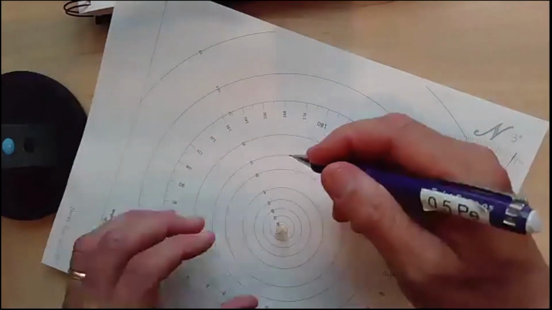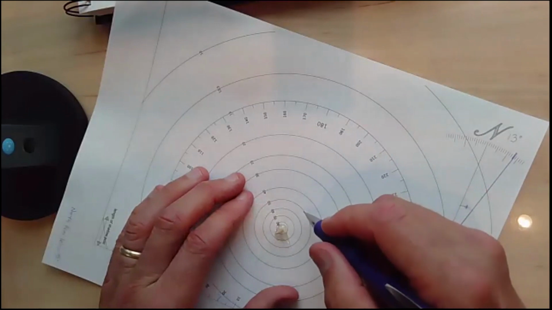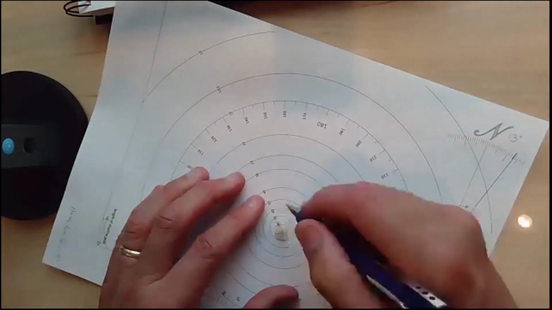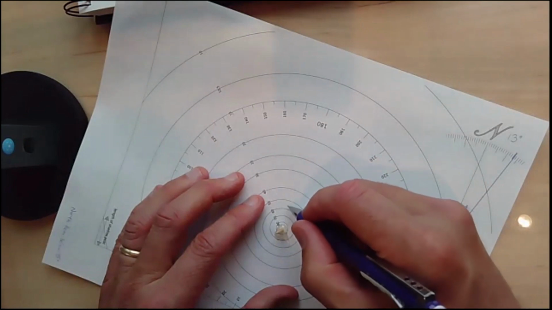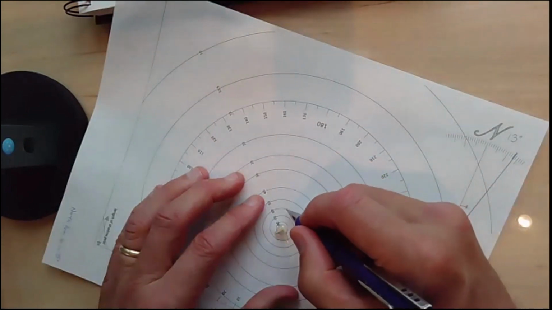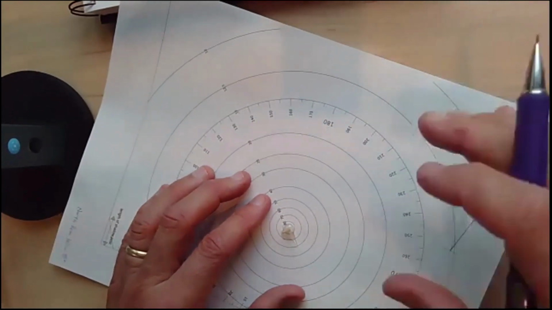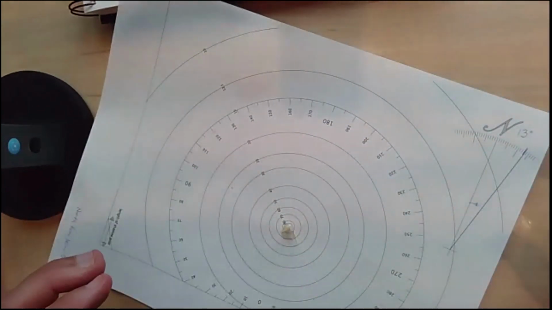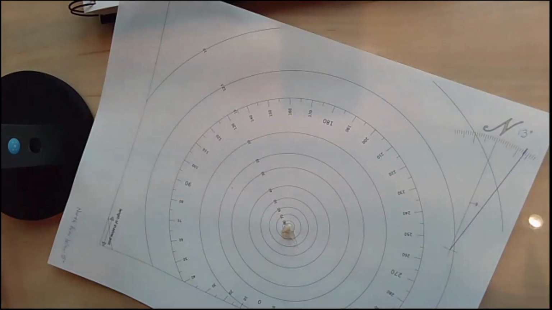And then wherever the shadow is on this piece of paper, you draw a line from the post out to the tip of that shadow. So let's see if I can, where's the little flashlight? Here we go. See if this will work.